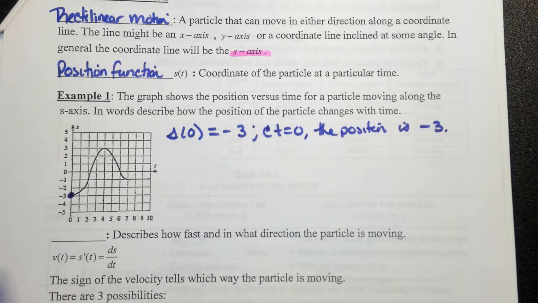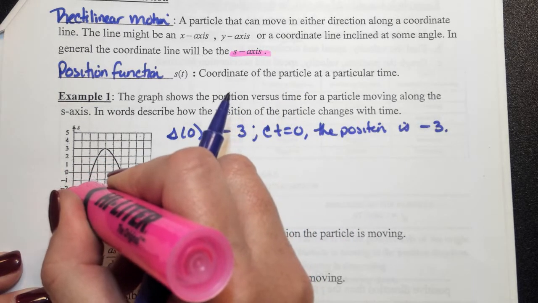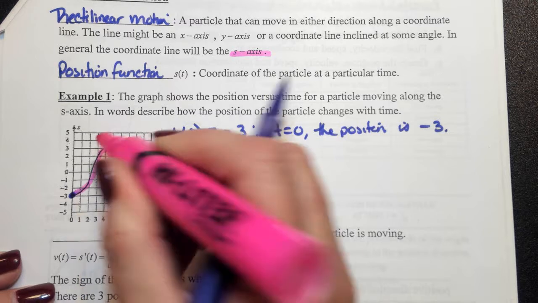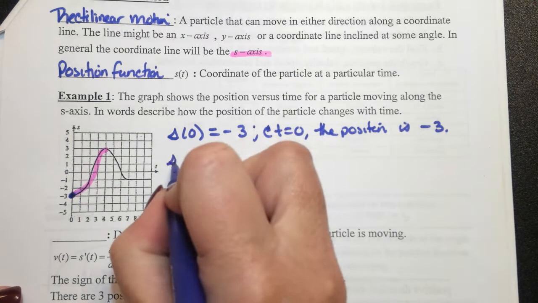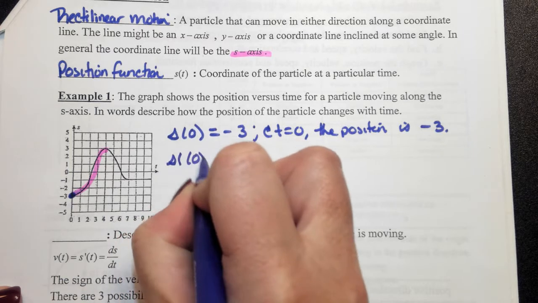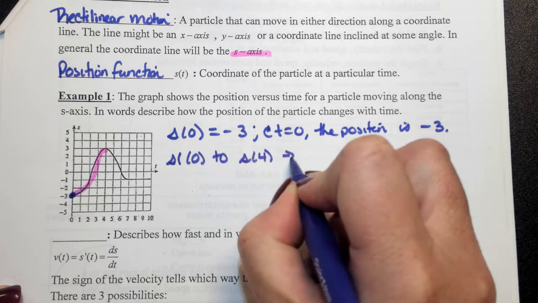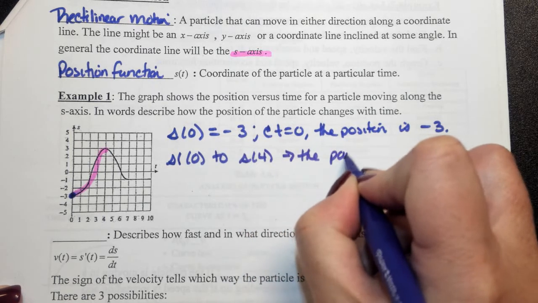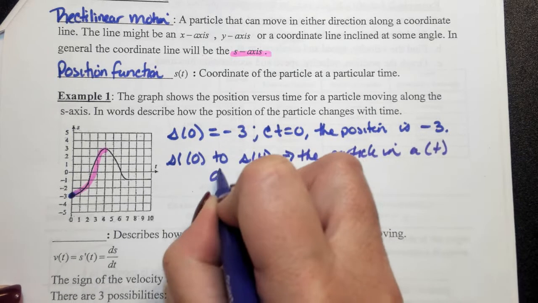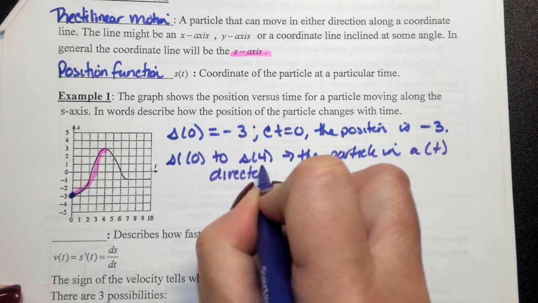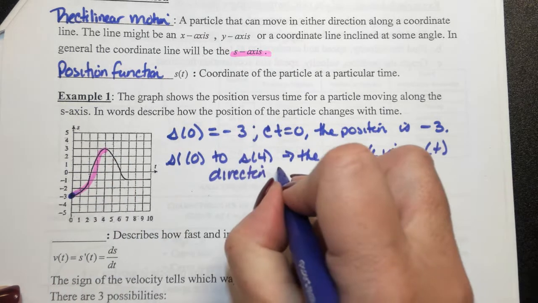If you notice, as your particle is traveling from t equals 0 to 4, the particle is moving in the positive direction. So from s of 0 to s of 4, the particle is moving in a positive direction. And how I know that is because the curve is increasing.